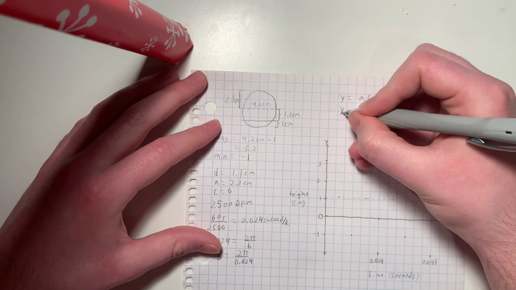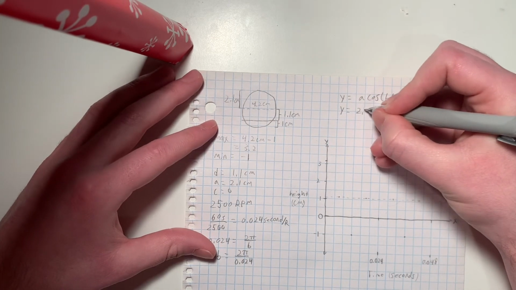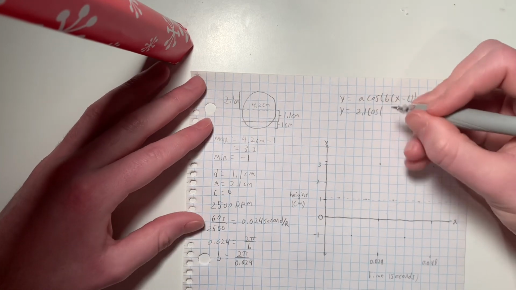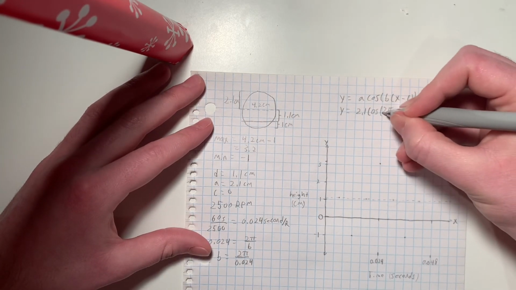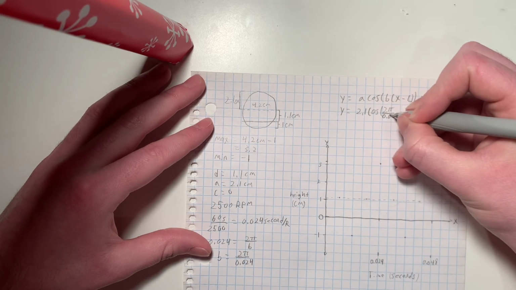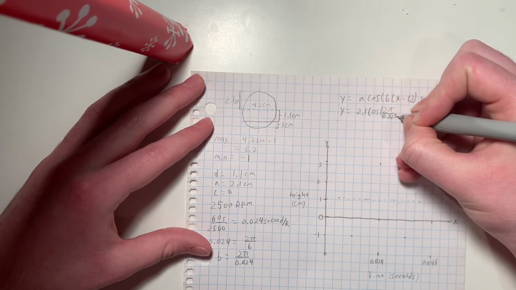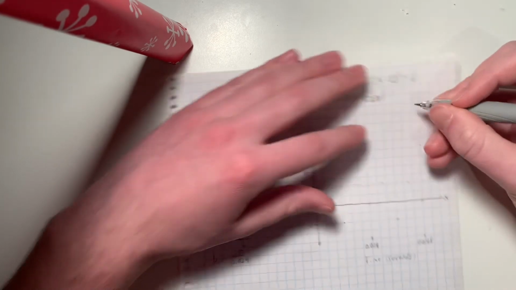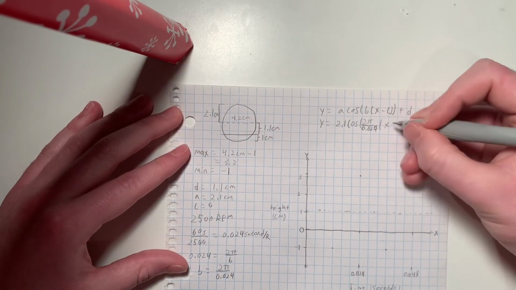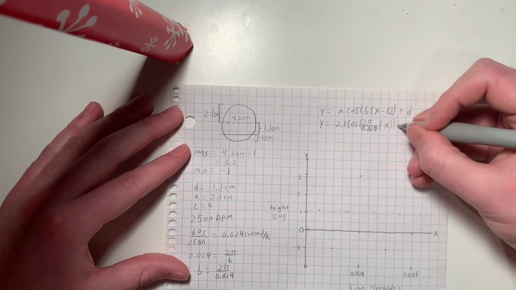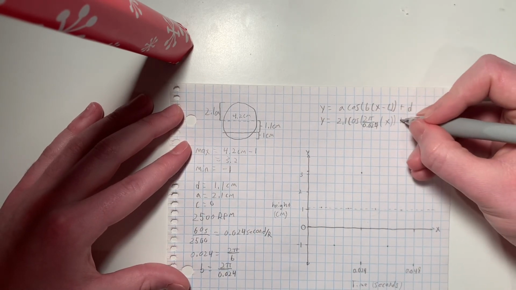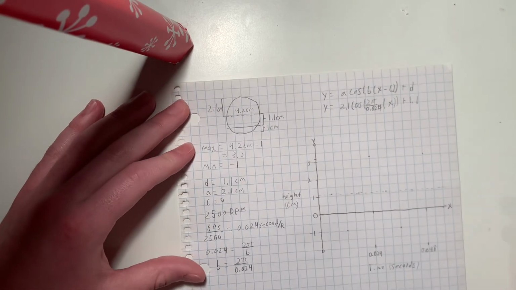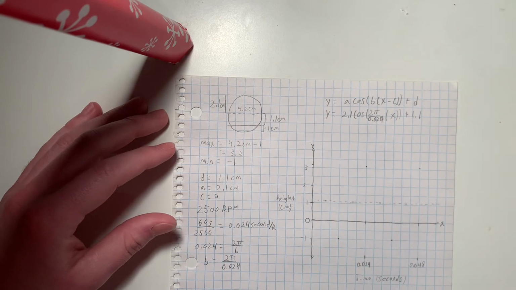So subbing in our values, we get y is equal to 2.1 cosine, so our b value, 2 pi over 0.024, and then just our x, because we don't have a c value, plus our d value of 1.1. Perfect. Now we're able to start graphing.